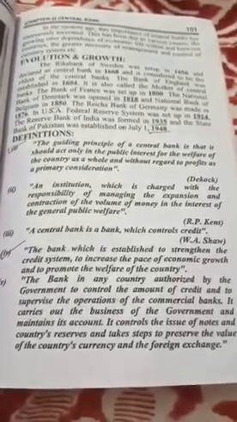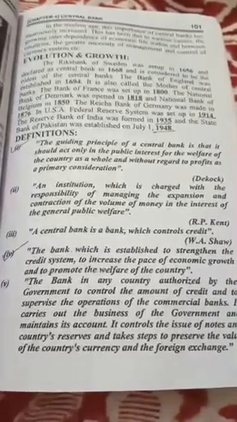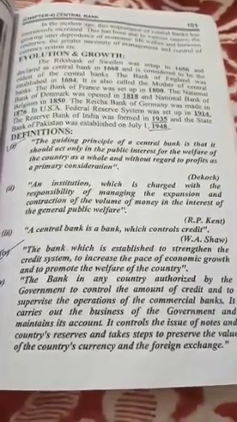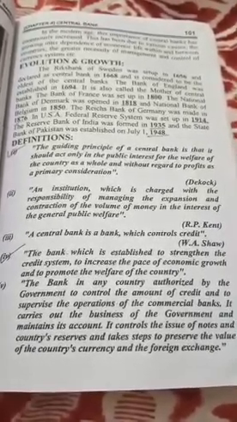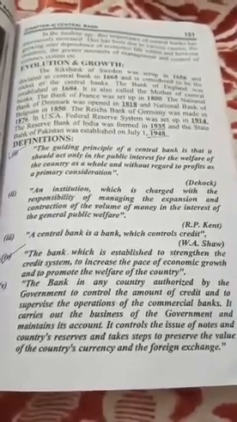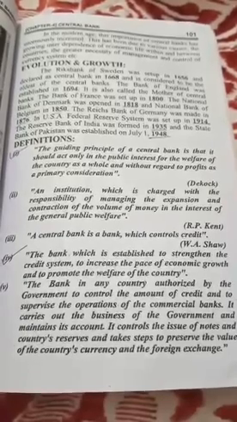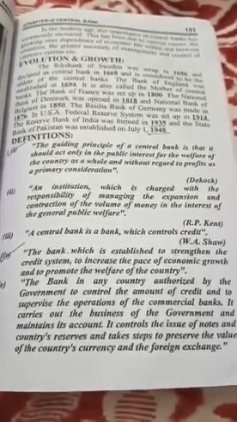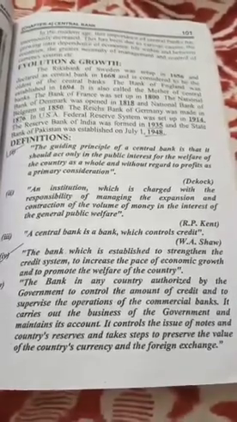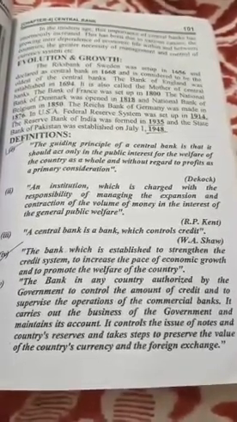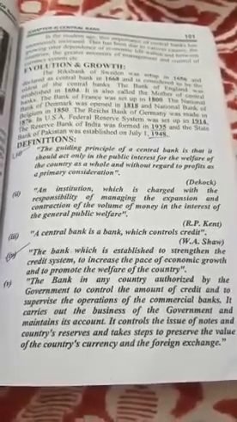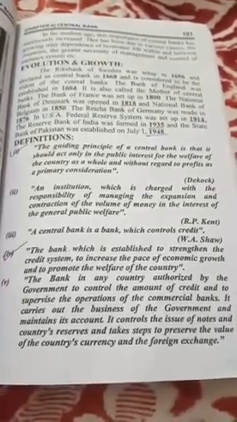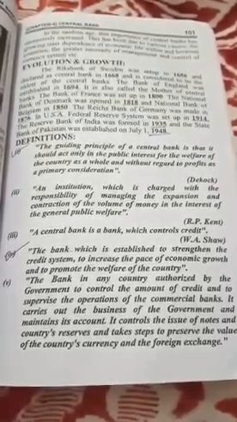The bank which is established to strengthen the credit system, to increase the pace of economic growth, and to promote the welfare of the country. The bank in any country authorized by the government to control the amount of credit and to supervise the operations of the commercial bank. It carries out the business of the government and maintains its account. It controls the issue of notes and country reserves and takes steps to preserve the value of country currency and the foreign exchange.